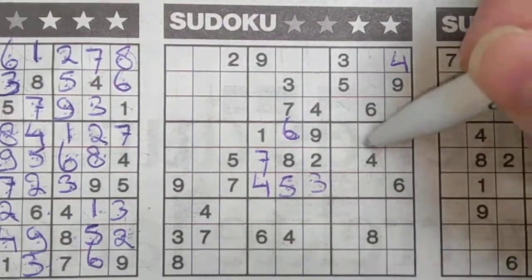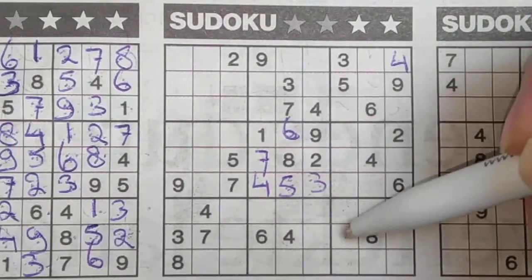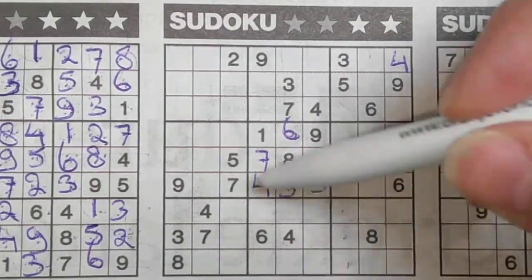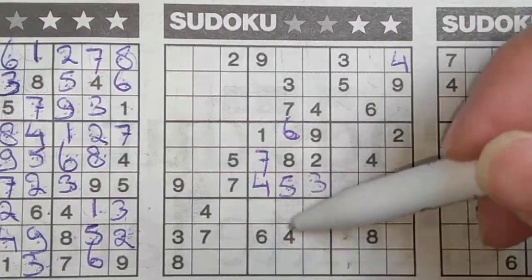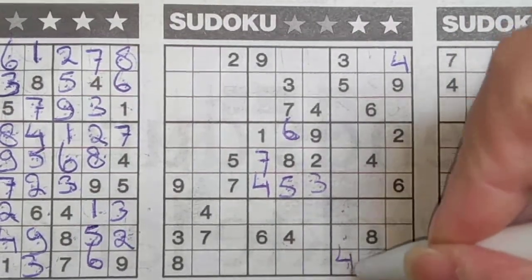4 in the last column, 4 in the column next. So in that column, the only 3 places for the 4 should be here, here, or there. But I see here 4, no 4 there. Here also 4, no 4 there. Only place for the 4 should be there.